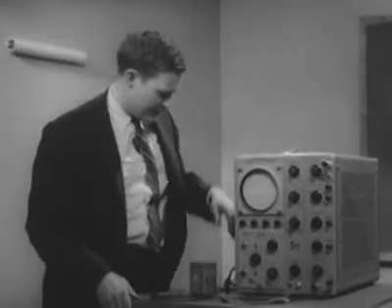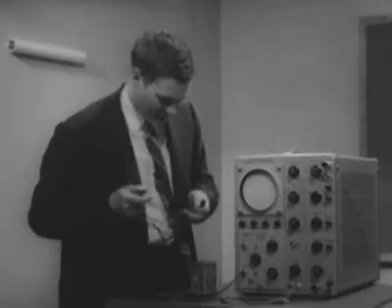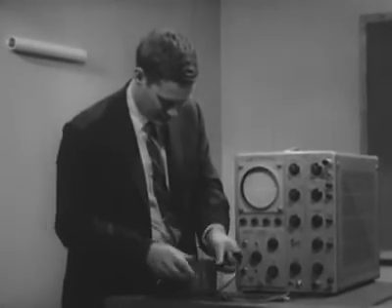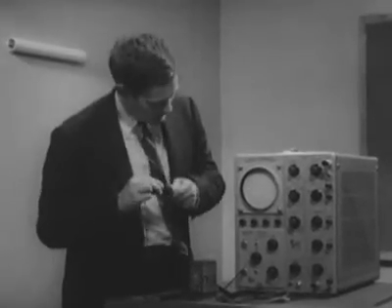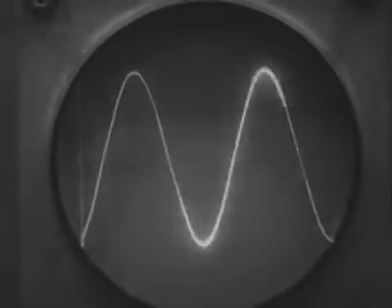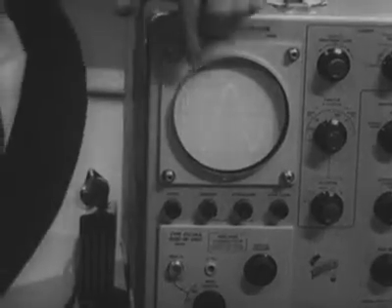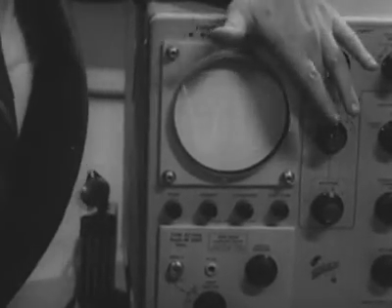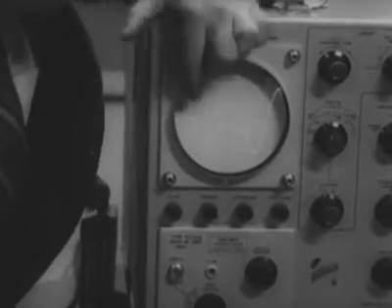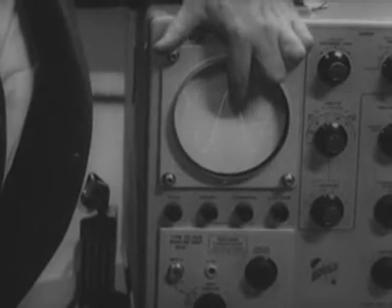When it's going at that rate, it's logical to look at a common phenomenon, namely the AC power line. Let me connect the AC power line to this scope, like this, and plug it in here. Now we see what the power line looks like on a cathode ray oscilloscope. If I count the little boxes from here to here and read all these dials, I can figure out that it takes a 60th of a second for the spot to go from here to here, which is just what it should be. Now let me show you something.